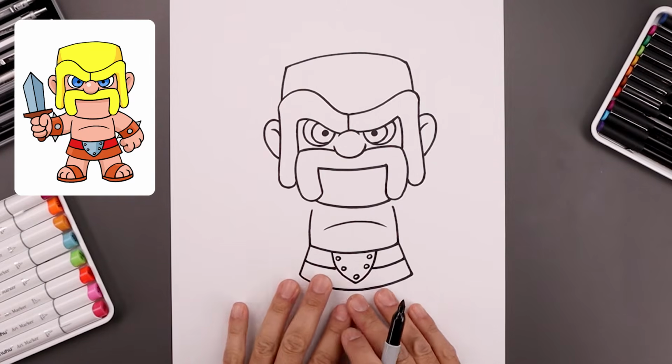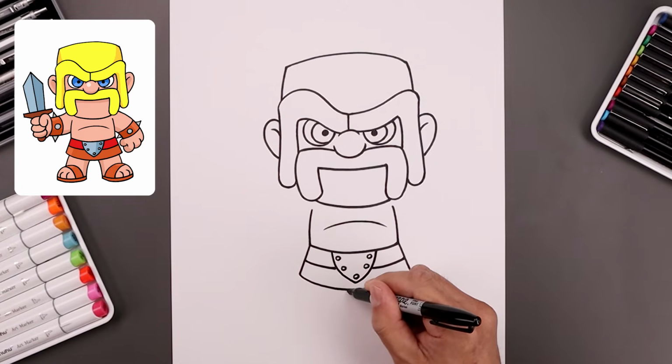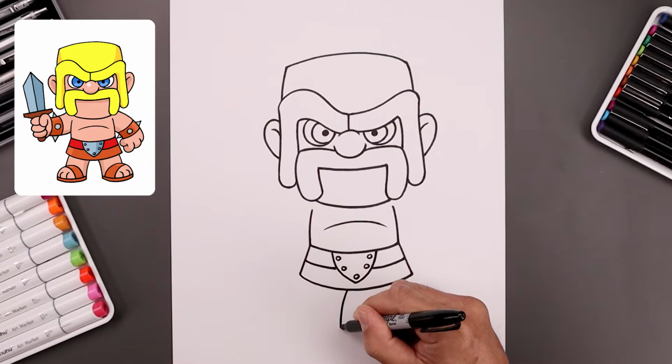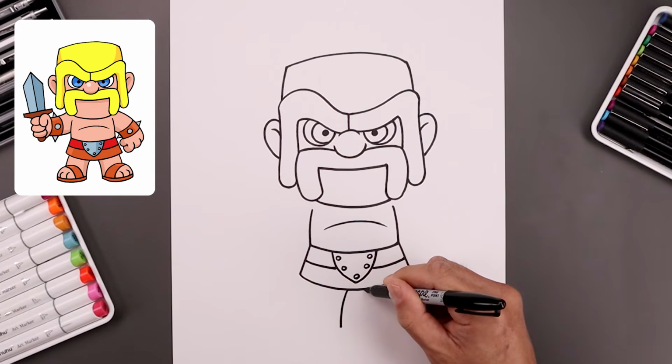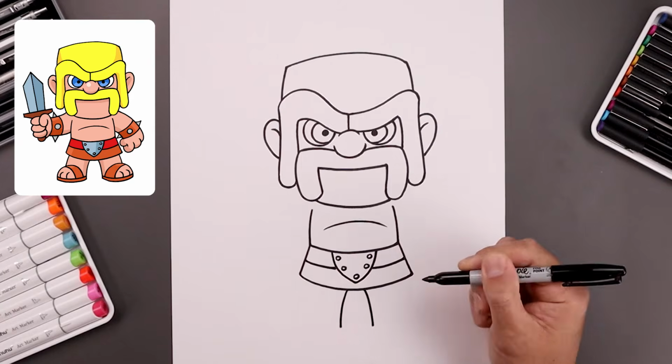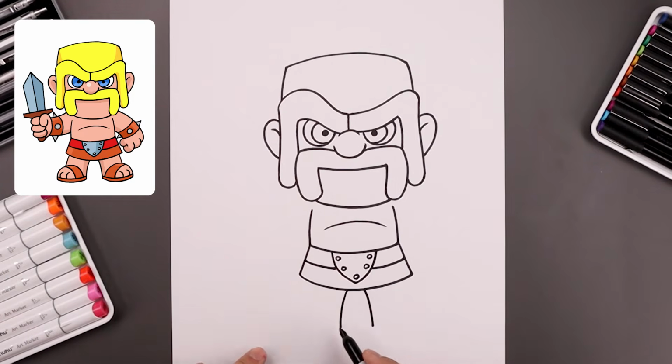Now we want to tuck the legs in underneath. Let's leave a gap in the center. Start on the left side, bend the leg going out and then down toward the left heel. Move over towards the right, go out and down towards the right heel. Let's round out the bottom of the feet, starting with the left side, going down and up.